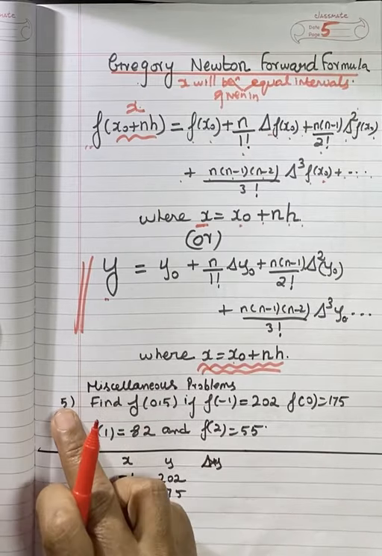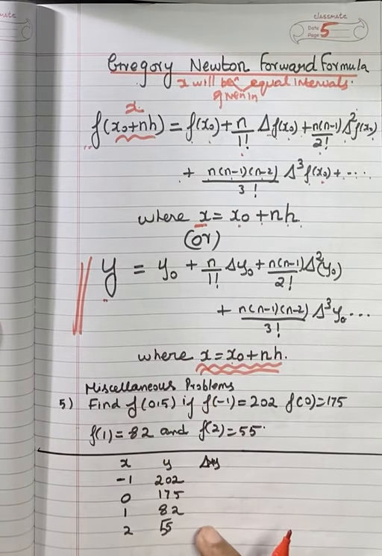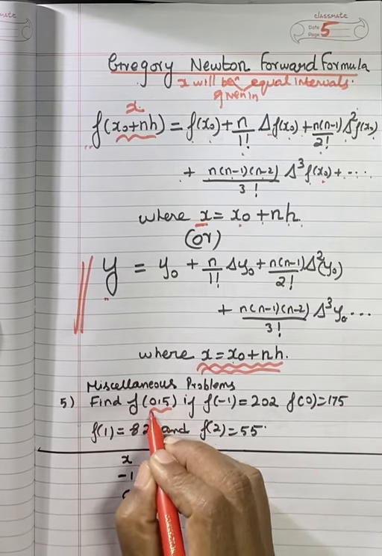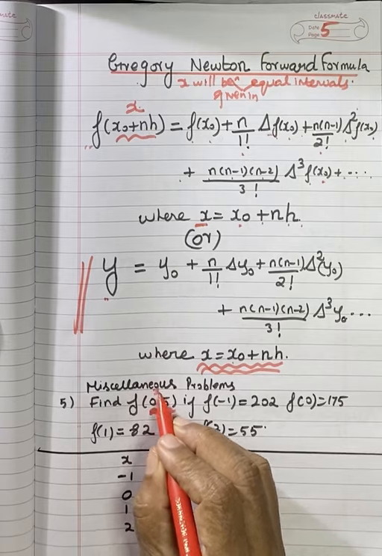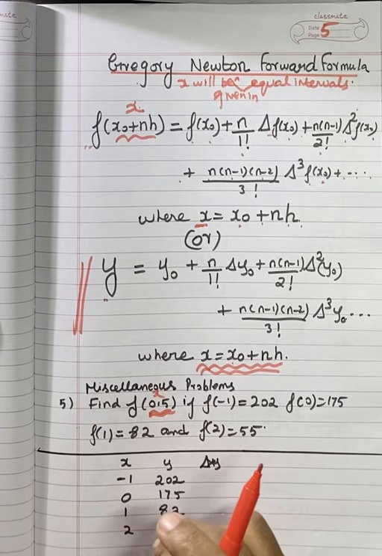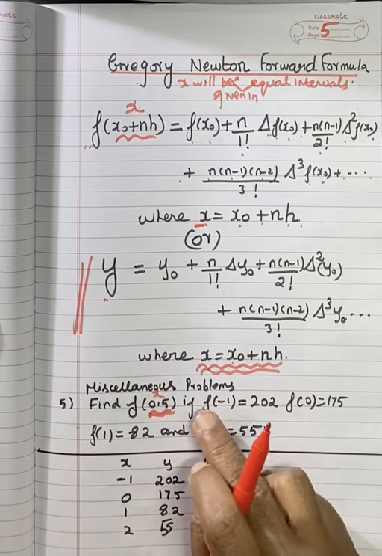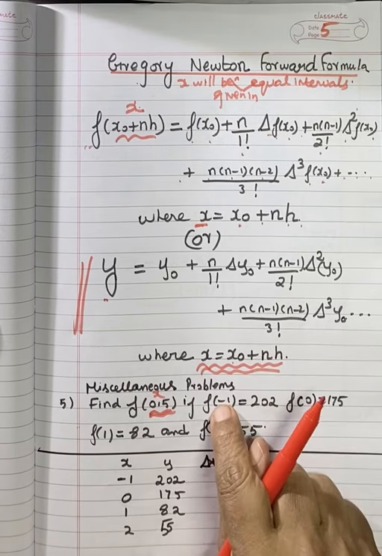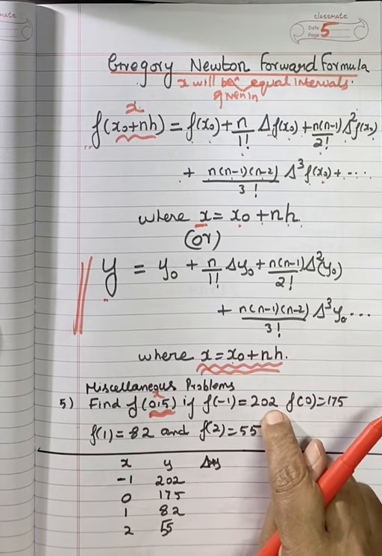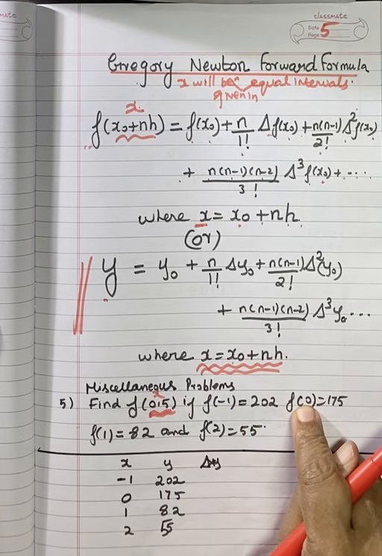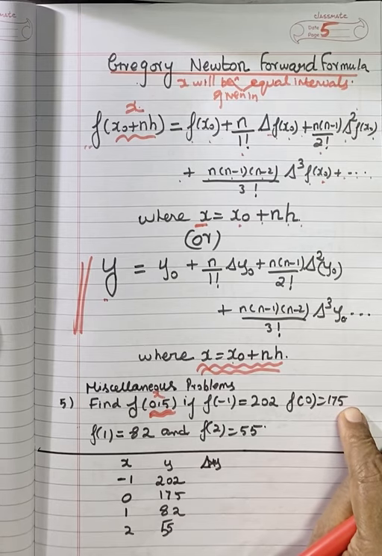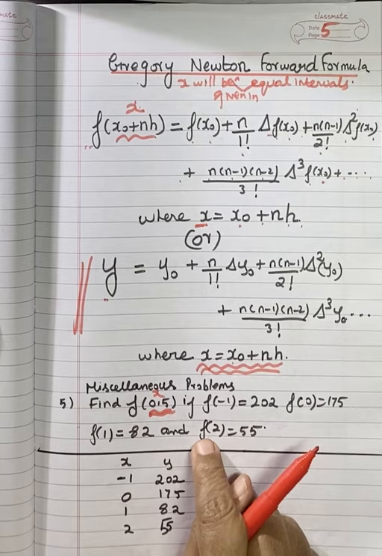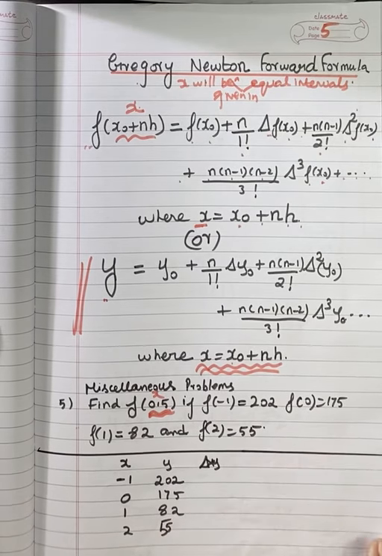Now in miscellaneous problem, we have one to apply Newton forward formula. Problem is given in this way. Find f of x. What is x? 0.5. What they have given, f of minus 1 is 202. That is, when x is minus 1, y is 202. When x is 0, y is 175. When x is 1, y is 82. When x is 2, y is 55.